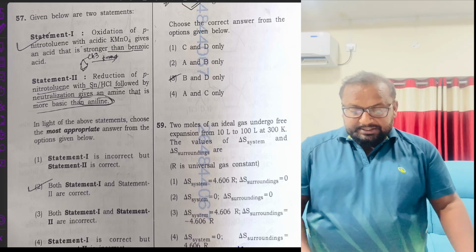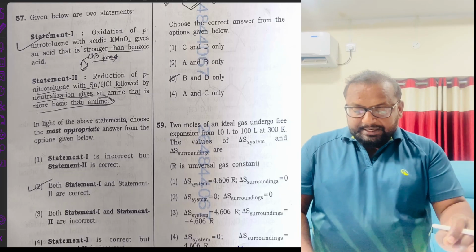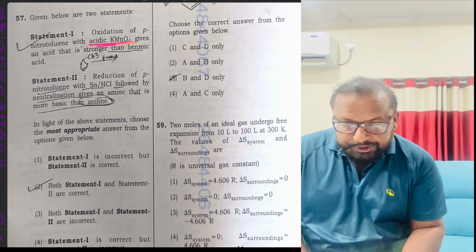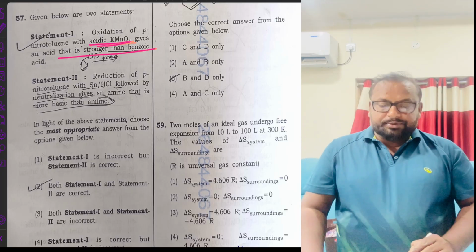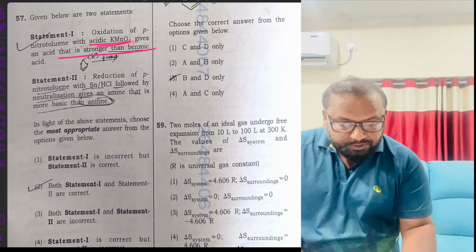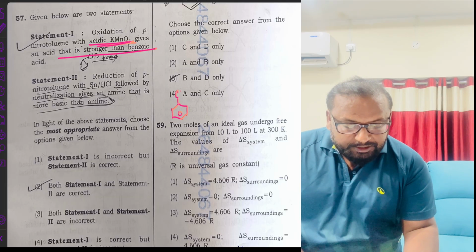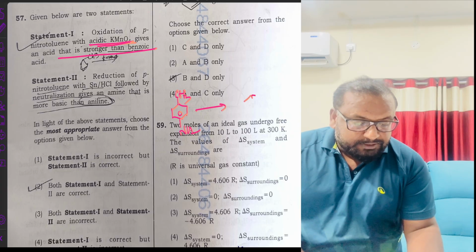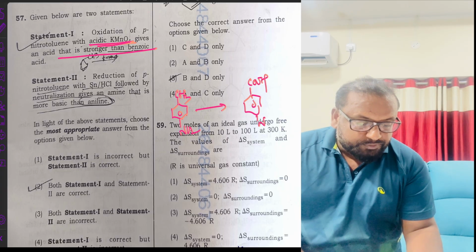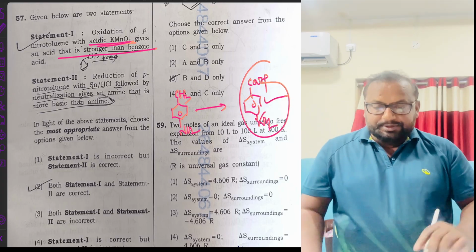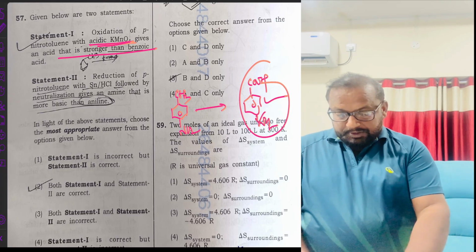57 says that oxidation of paranitrotoluene with acidic KMnO4 gives stronger acid than benzoic acid. Yes, this is true. Why? Because if paranitrotoluene is oxidized, we'll get paranitrobenzoic acid. Right? So due to electron withdrawing group, this is more acidic than normal benzoic acid. So statement 1 is correct.